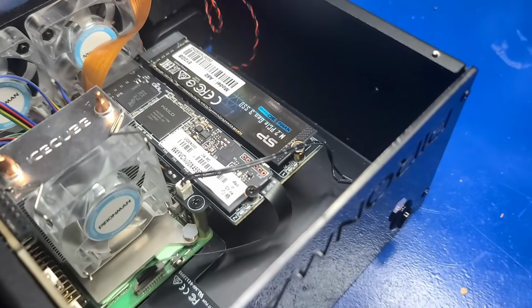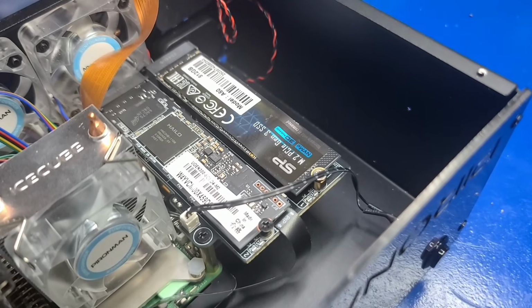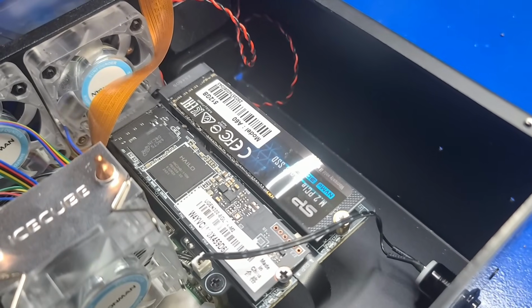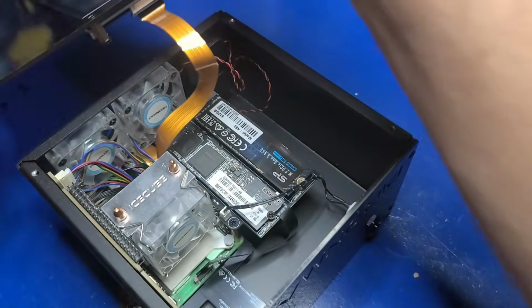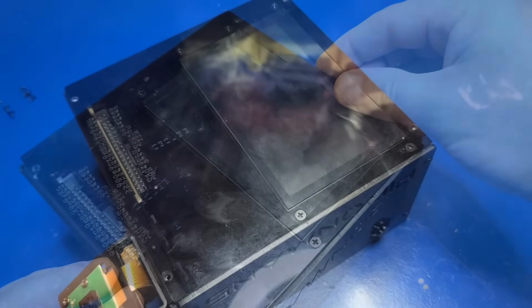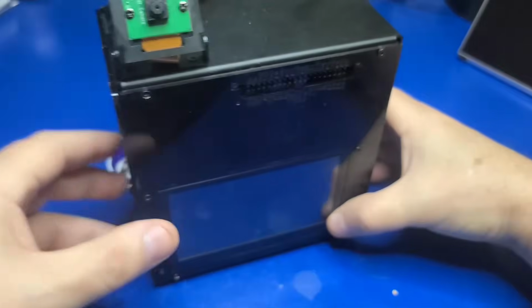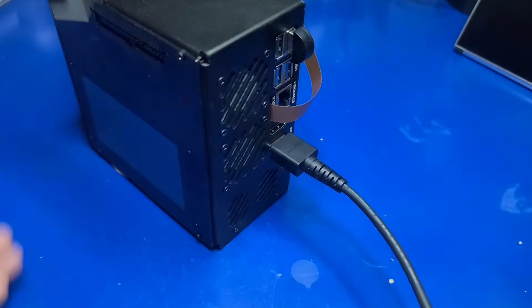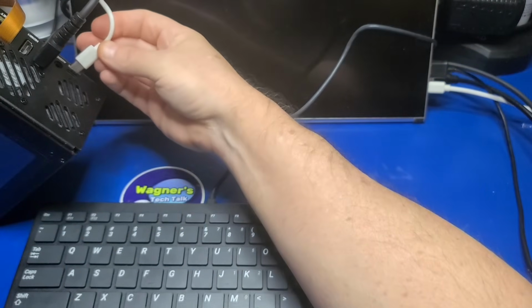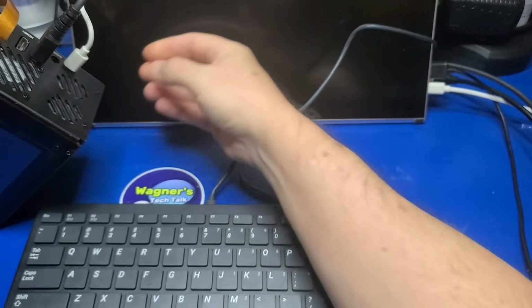And here's a quick look at the UGen300 M.2 and NVMe SSD both installed in the case. Then close up the case by reinstalling the 4 screws, and that's basically it. Now just plug in the full-size HDMI cable, any keyboard and mouse, and the power, and we're ready to install the software.